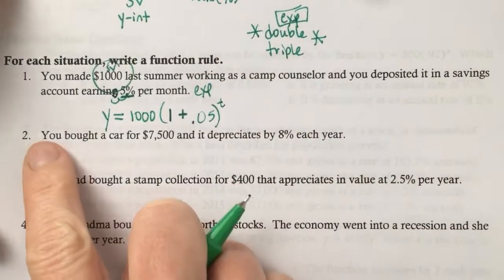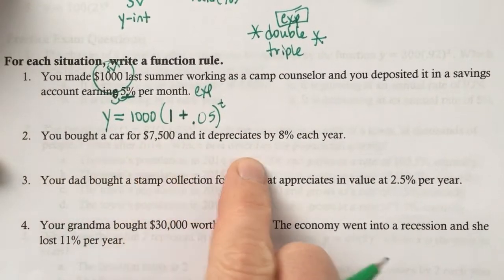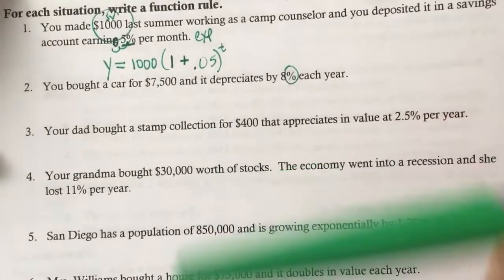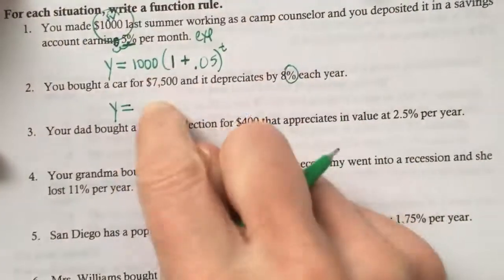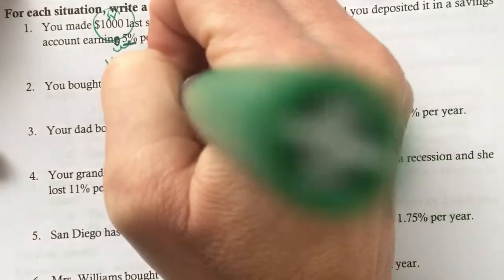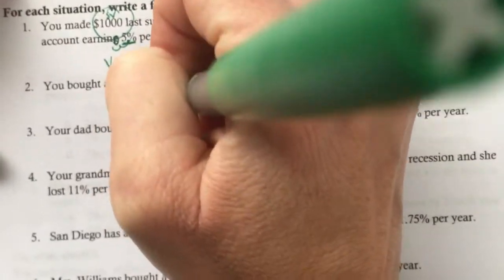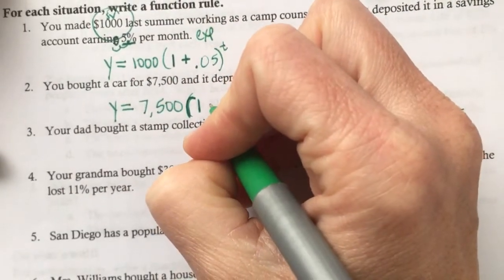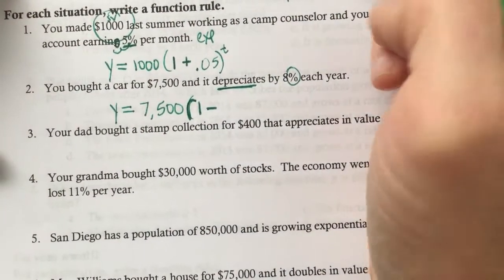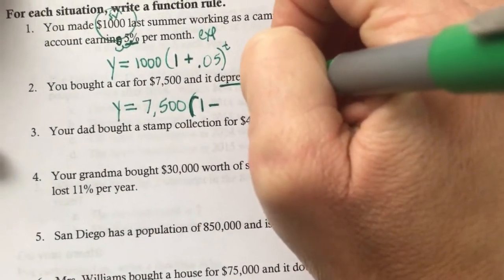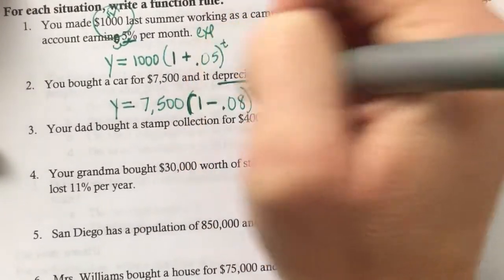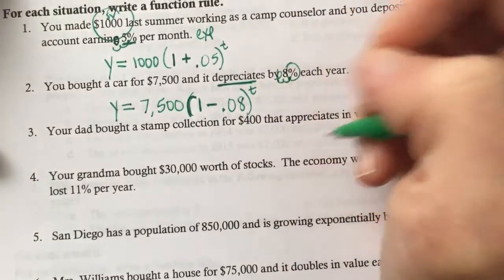All right, let's do another one. You bought a car for $7,500. It appreciates 8% each year. So the percent each year makes us know that it's exponential. So y equals, your starting value is 7,500. Parentheses 1, and you have to decide if it's plus or minus. Depreciates means it's going down, so that's going to be a minus. And then you need to make 8% a decimal, so you move it 2 places, so that becomes 0.08 to the t. Again, you could also put an x.